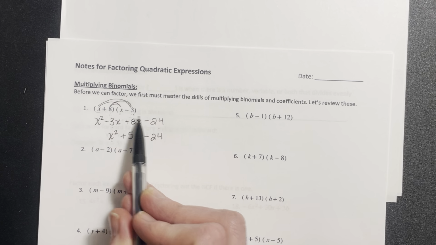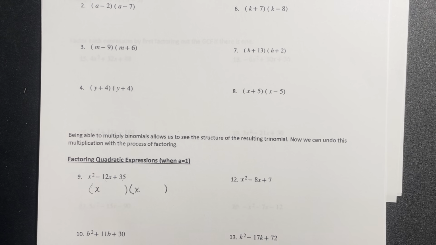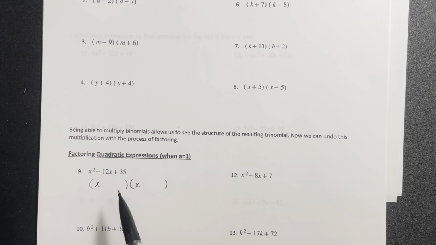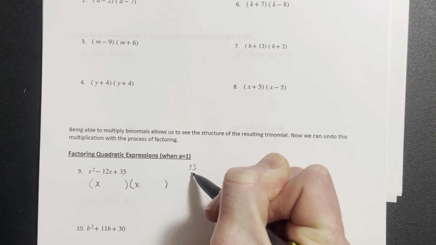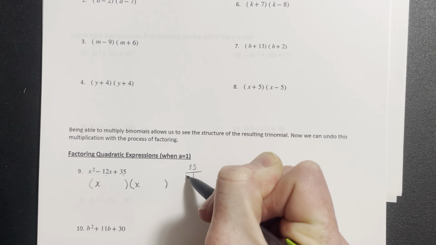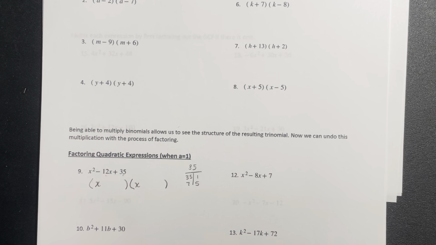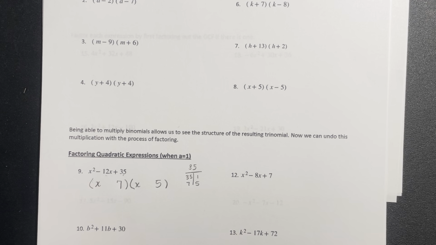So 8 times -3 gave me -24. So we really want to guess what factors would multiply to give me 35. Then we'll do the check process. So when I guess about factors of 35, luckily this one doesn't have a whole lot of factors. We have 35 and 1, or 7 and 5. So I'm going to try 7 and 5, and conveniently this is the right choice. But I would guess what factors multiply to give me 35, and I'm guessing 7 and 5.